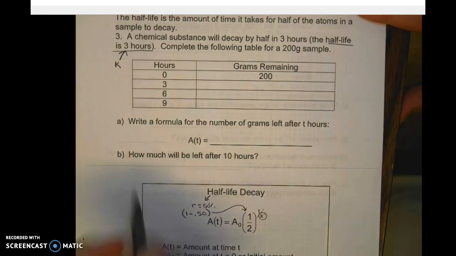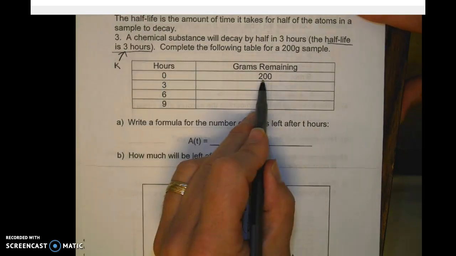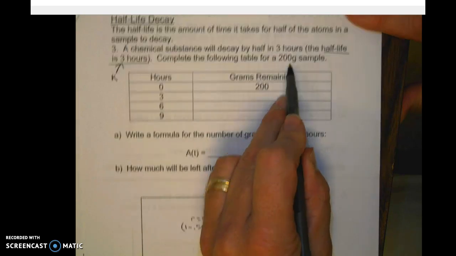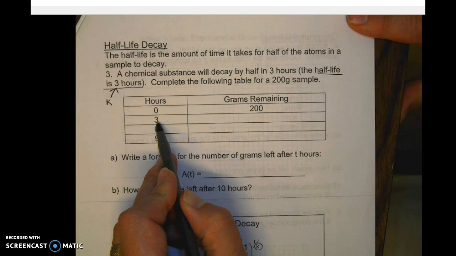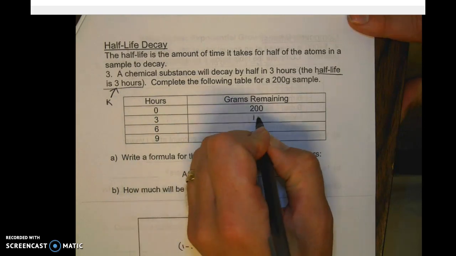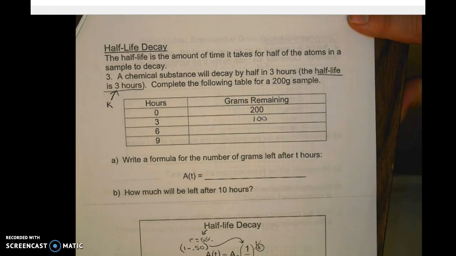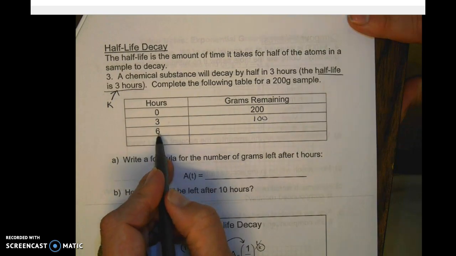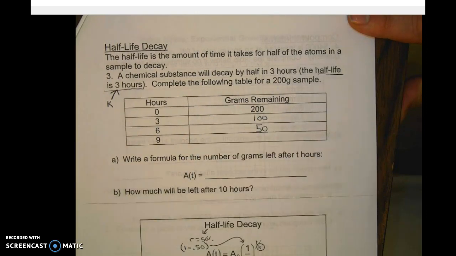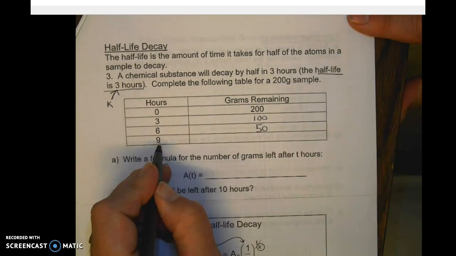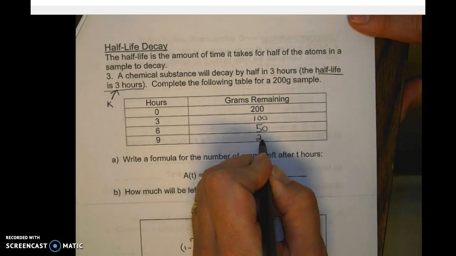Okay, so notice, if we start off with 200 grams sample, 3 hours, that's your half-life, we should have half of 200. 3 more hours, it should be cut in half again. 3 more hours, it's cut in half again.